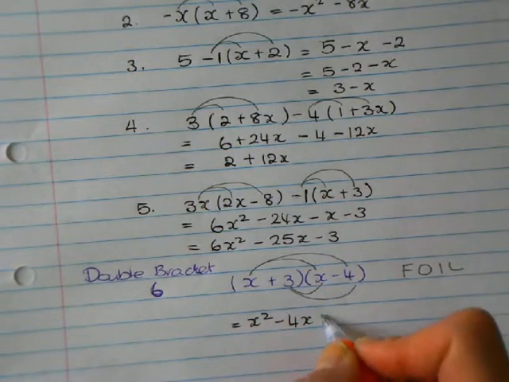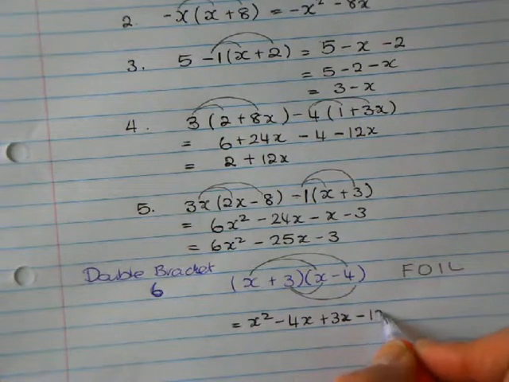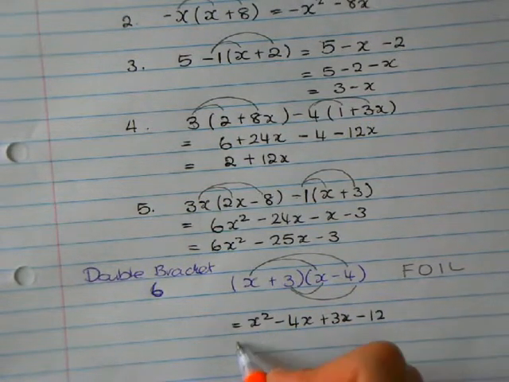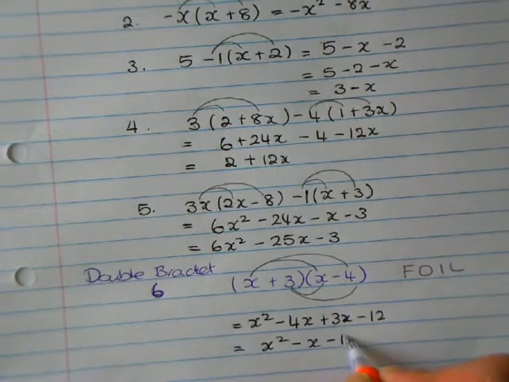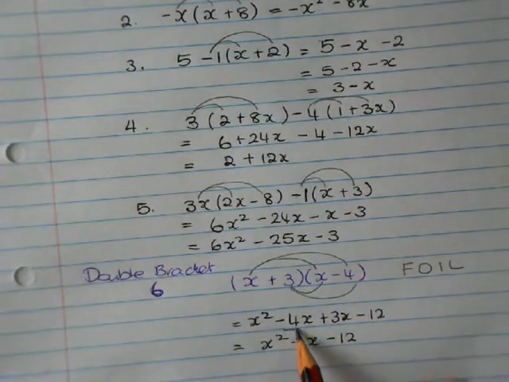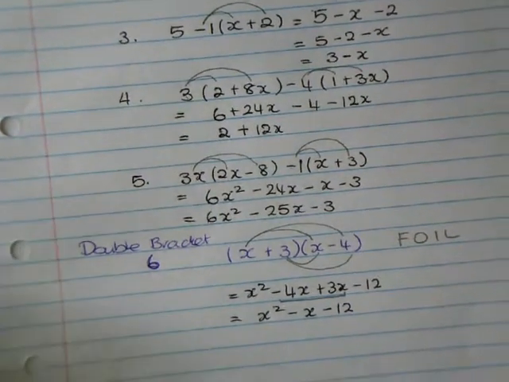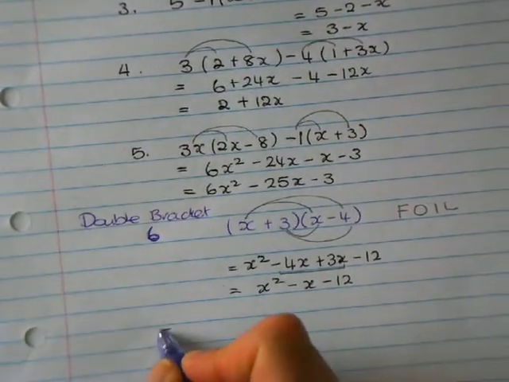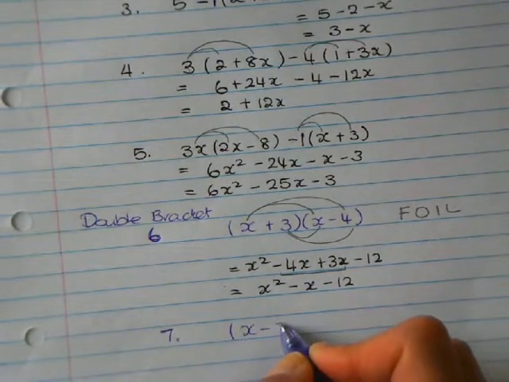So the first two, x times x will give me x squared. x times negative 4 gives me negative 4x. 3 times x is 3x, and 3 fours is minus 12. Now we have x squared minus 4x plus 3x minus 12. Again, be very careful on this simplifying stage here and make sure you realize they are the same family so that they can be simplified. None of the other terms can be.